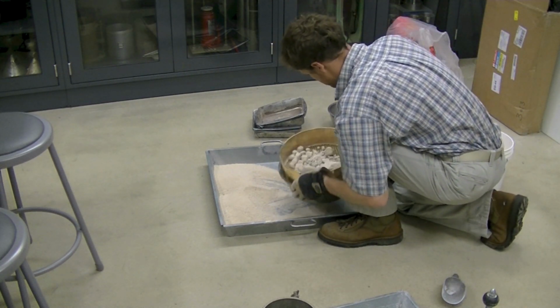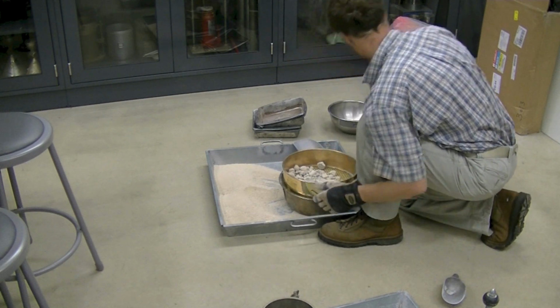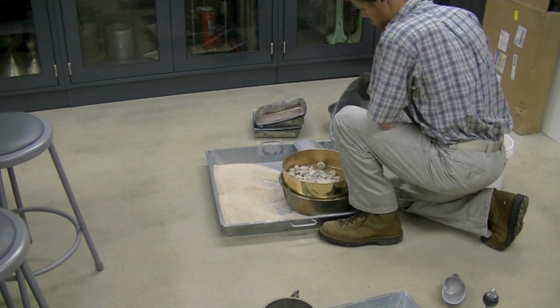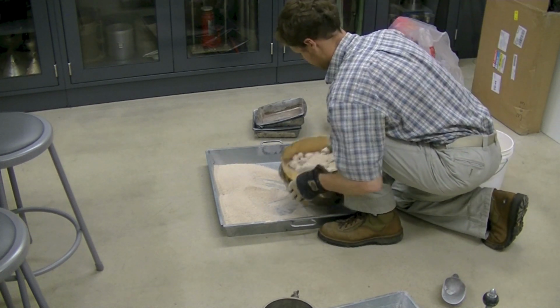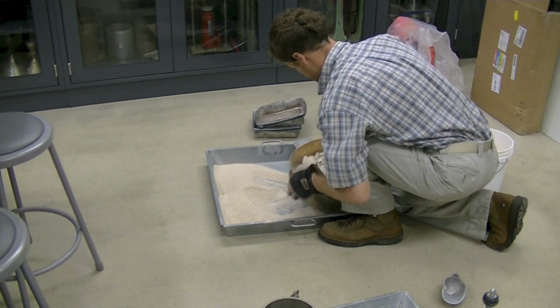Sieve at least 20 pounds of material, for it will later be subdivided. That is, at least 20 pounds must pass the sieve and be kept for testing.